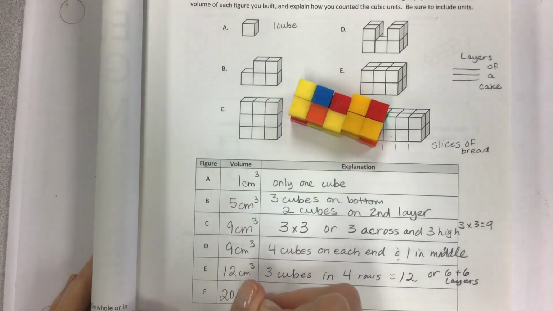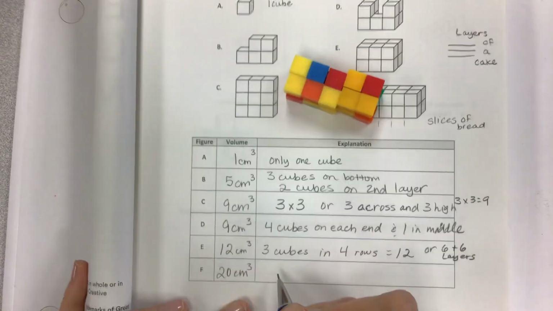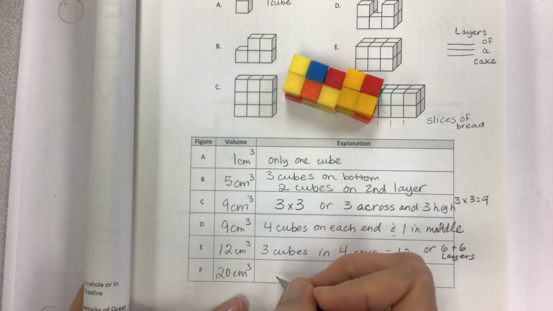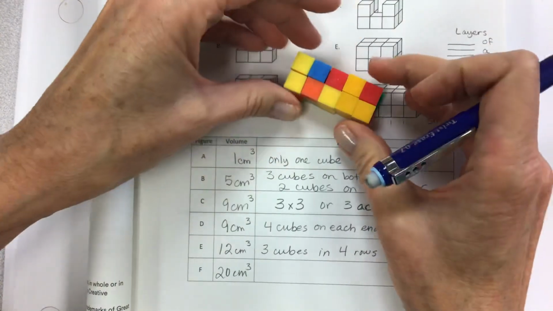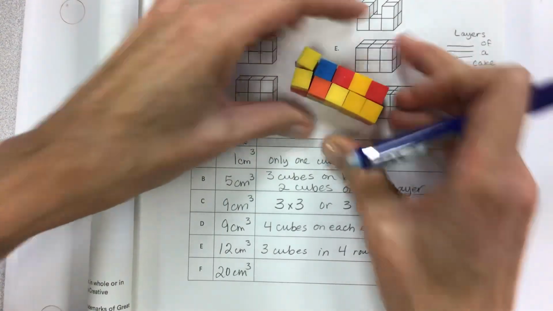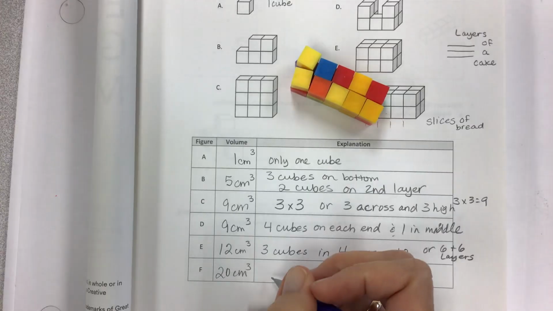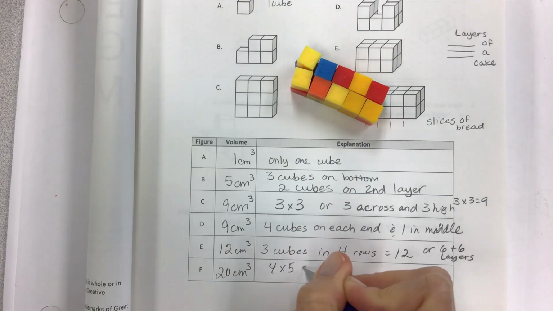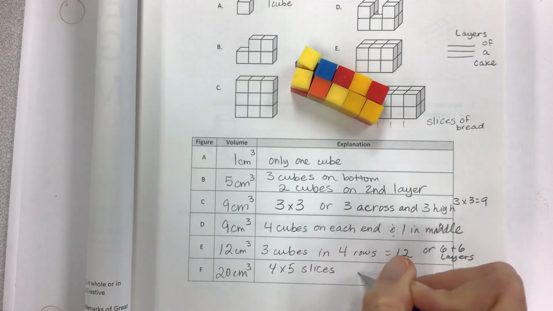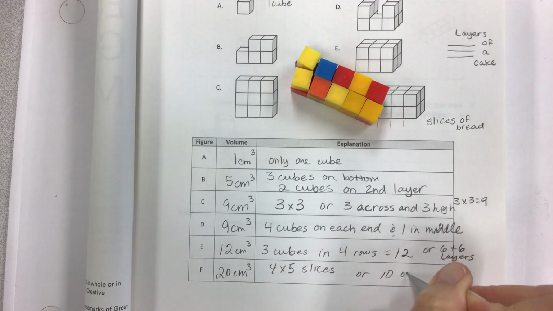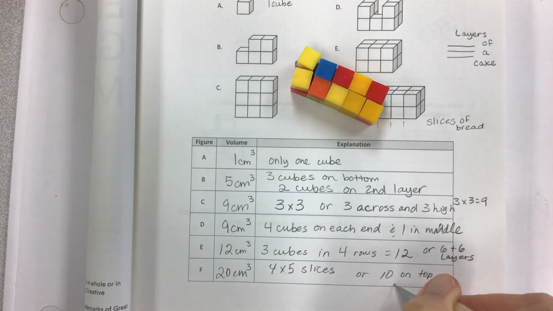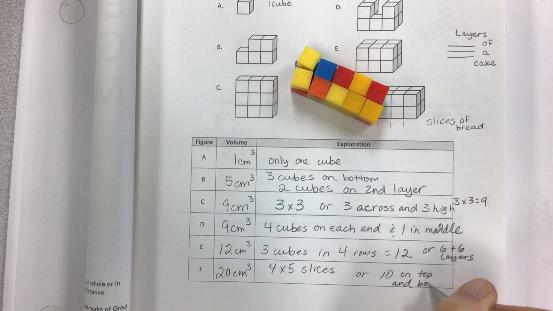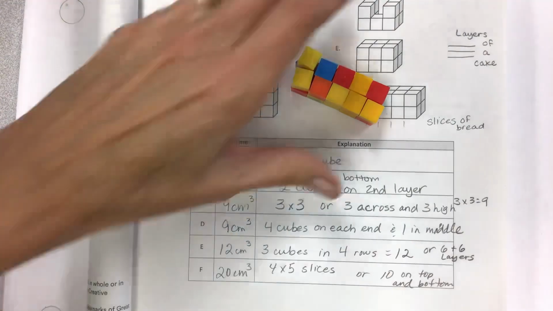Okay, so we have 20 centimeters cubed. And this is whatever you decide. You can say there's 10 on the top layer, 10 on the bottom layer, or you can do the 4 times 5. It's however you decide. Okay, so whatever makes sense for you.